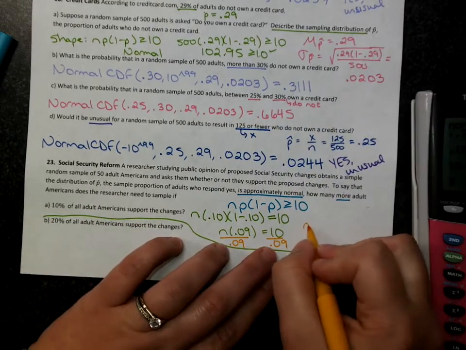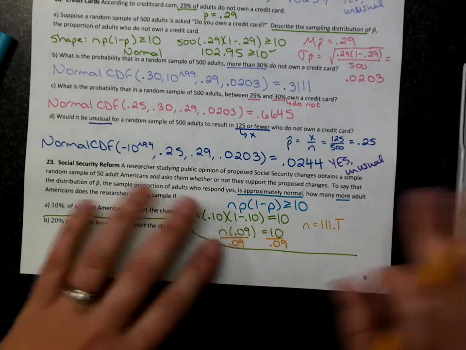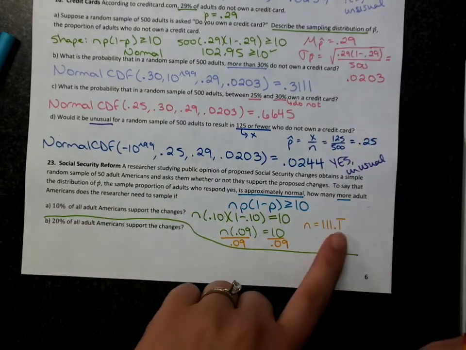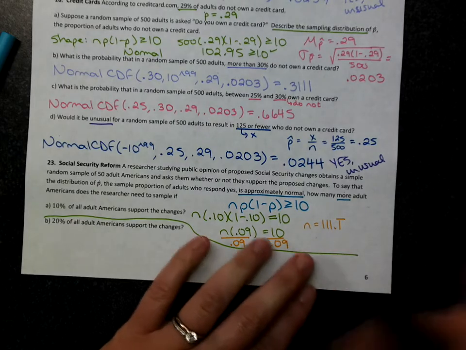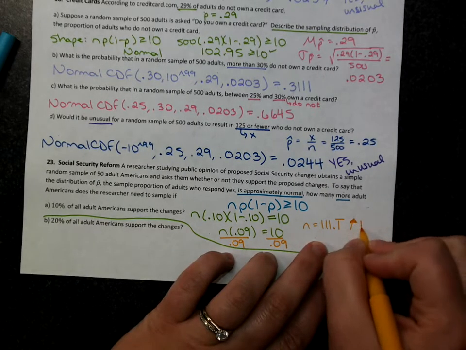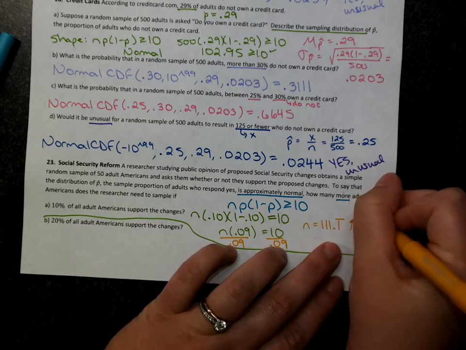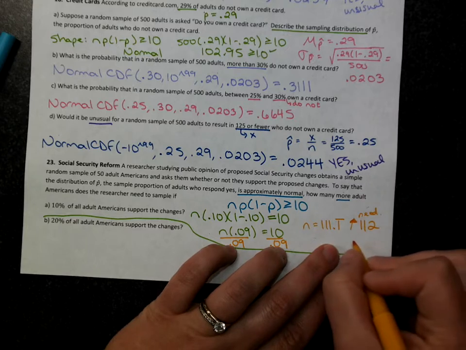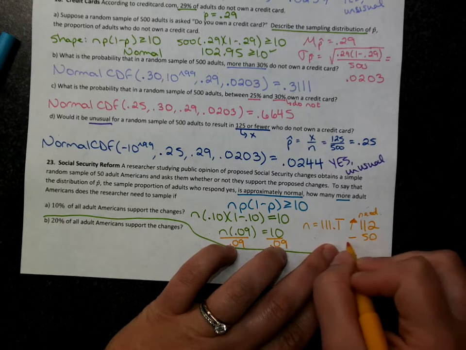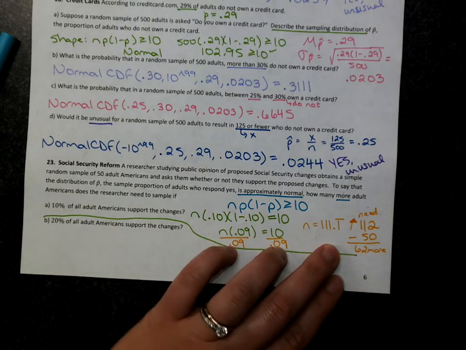So N equals 111.1 repeating. Now I can't have 0.1 of a person. That does not make sense. So because I need a little over 111, I actually have to round all the way up to the next number of 112. So we need a total of 112 people. We already have 50, so we need 62 more people.